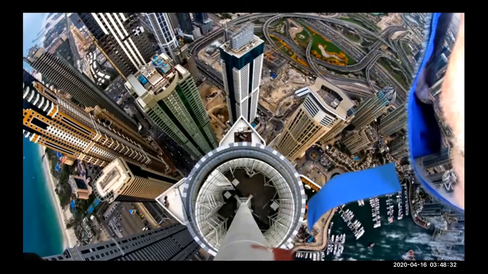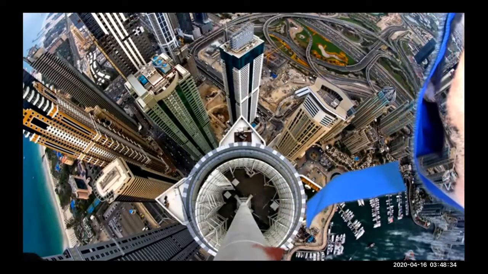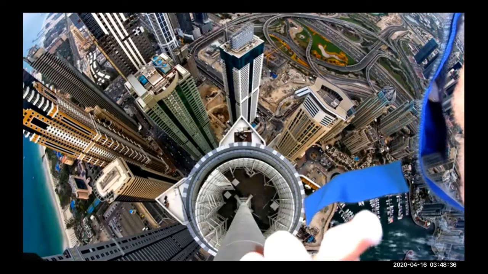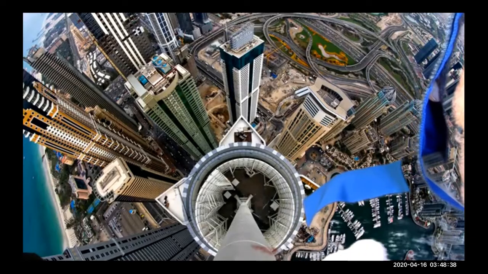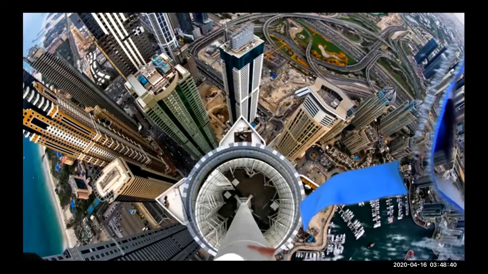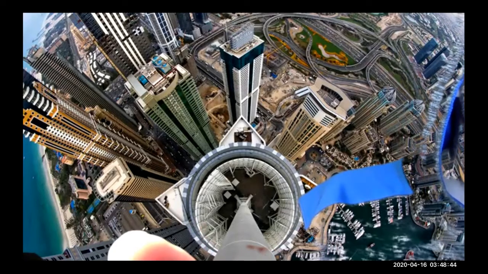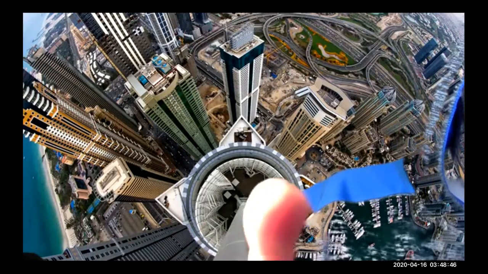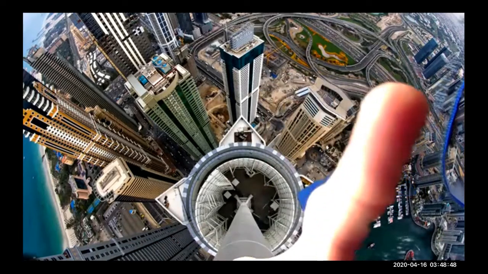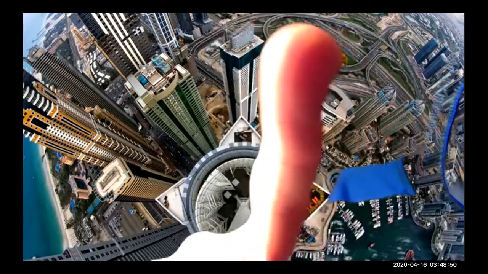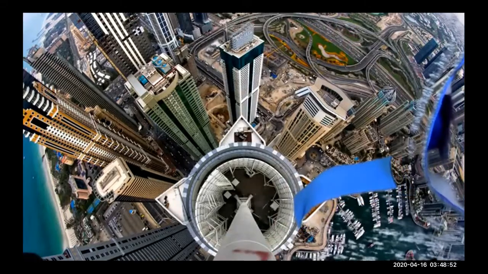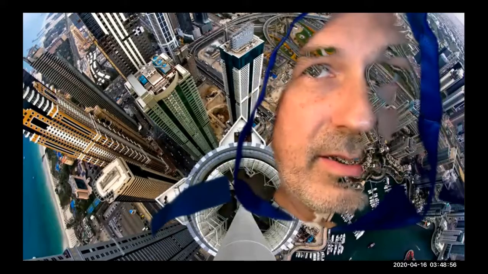You can see all the buildings. Look down here in the corner. These are boats. Down here. These are boats, okay? And you can see little dinky cars, and there's highways, and you can see cars. Man, that's freaky scary. All right, what else we got here?